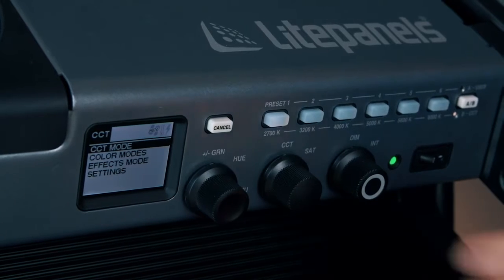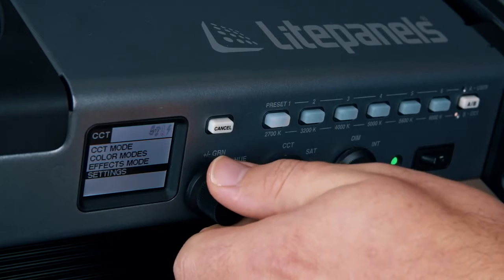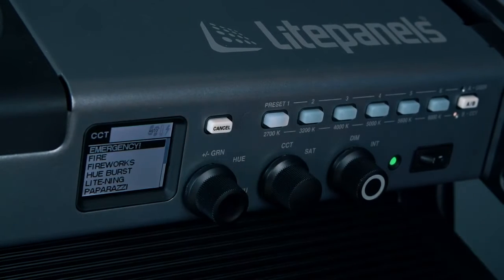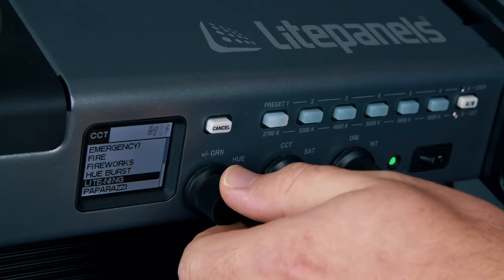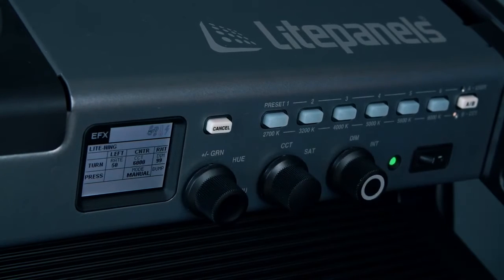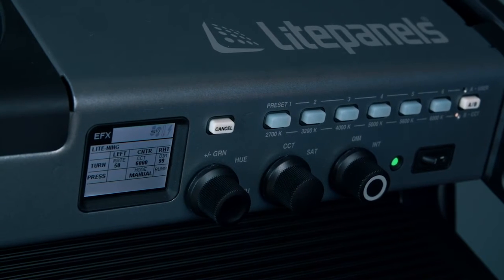Here's how you access and customize the lightning effect. Press the furthest left knob labeled Menu. Scroll down to Effects Mode. Scroll down to where you see Lightning. Here, you'll see the effect parameters and controls.